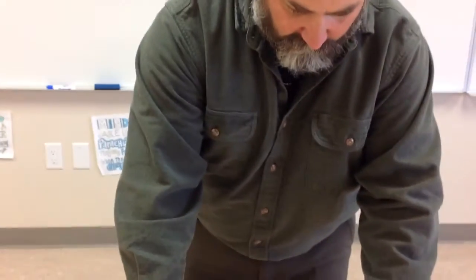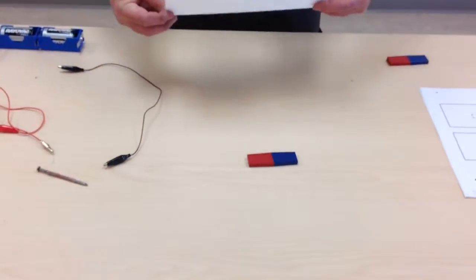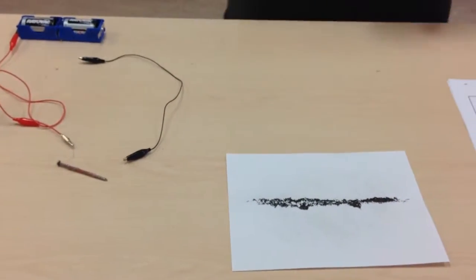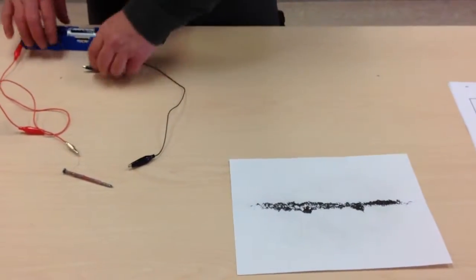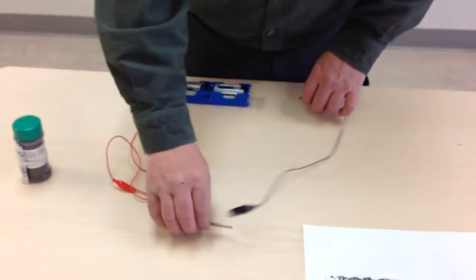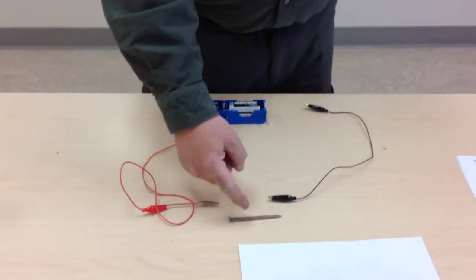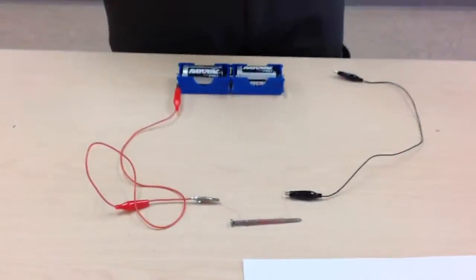So now we're going to do an electromagnet. What's the difference between an electromagnet and a bar magnet? Well, for an electromagnet you take an iron core, in this case a nail, and we wrap that iron core with an insulated wire.